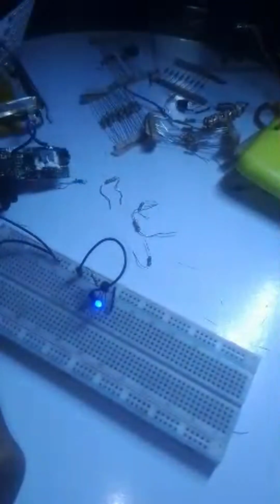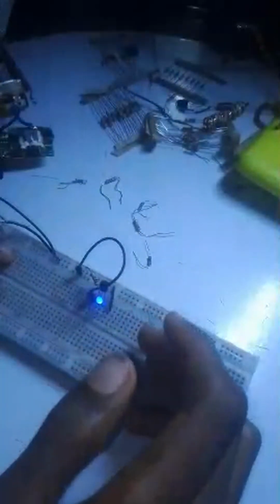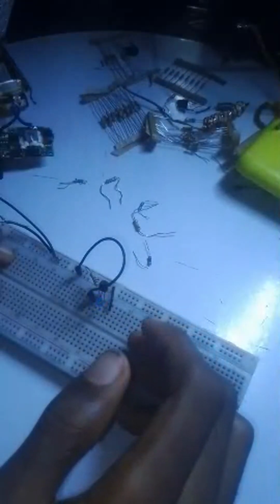Okay, we have the light, but it's supposed to glow only when my finger is placed on it, not every time. Oh, damn. I made a bad connection. Now I just found it. Let's go back to the book. Why am I making this wrong connection in this live stream? I don't think I made the wrong connection in the full video.